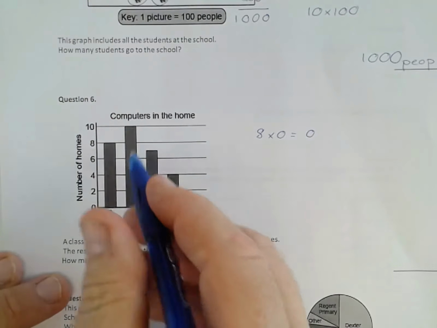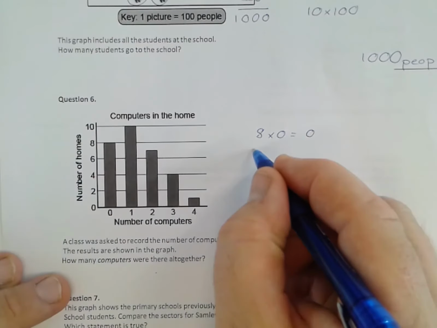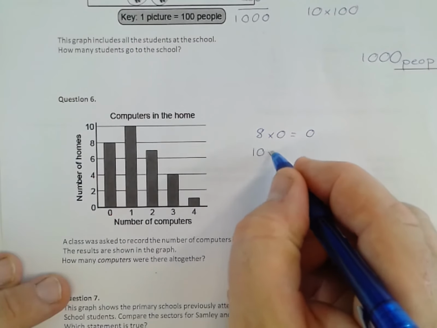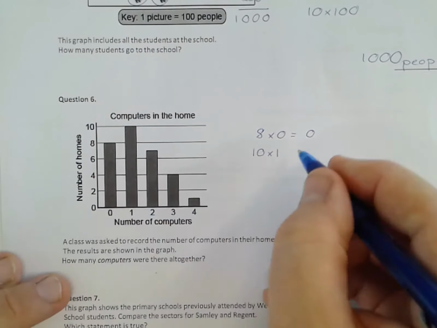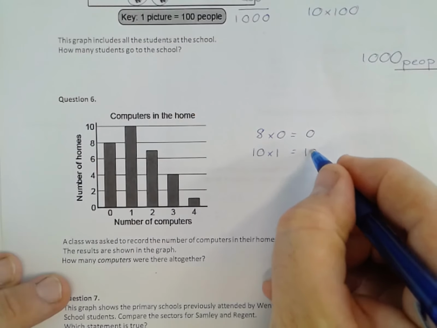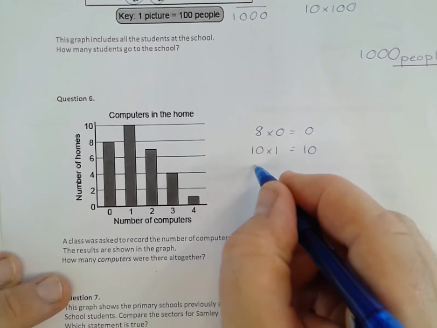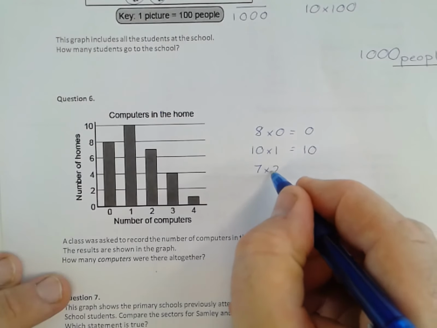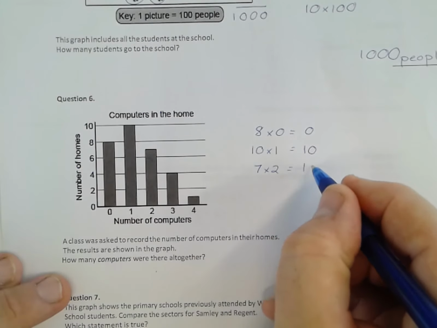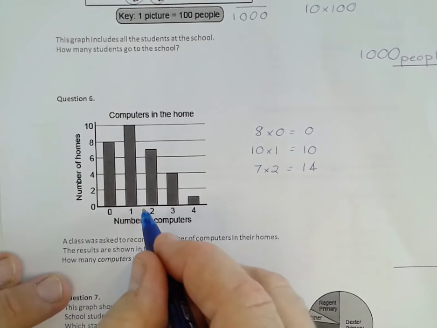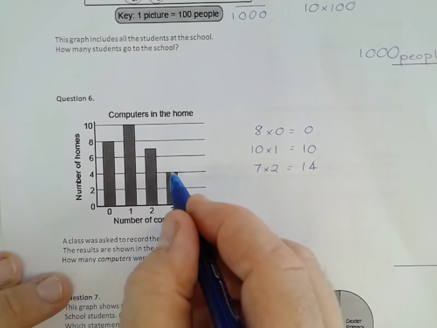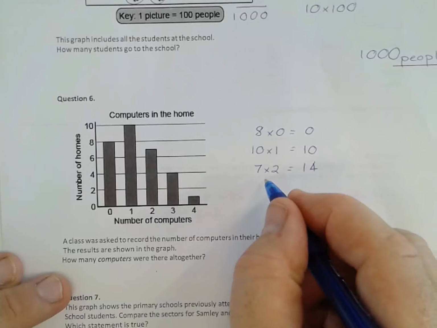We know that 10 people had 1 computer, gives me a total of 10. If we look at 2 computers, we've got 7. 7 people had 2 computers, gives me a total of 14. In regards to 3 computers, is 4.